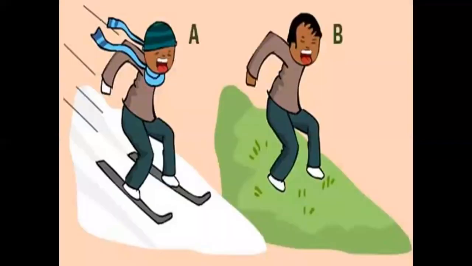We have here a very big difference between a smooth surface, like in picture A, and a rough surface, like in picture B. So in picture A, this boy has a very big motion and a very small friction force. The friction force here decreases and the motion will increase.